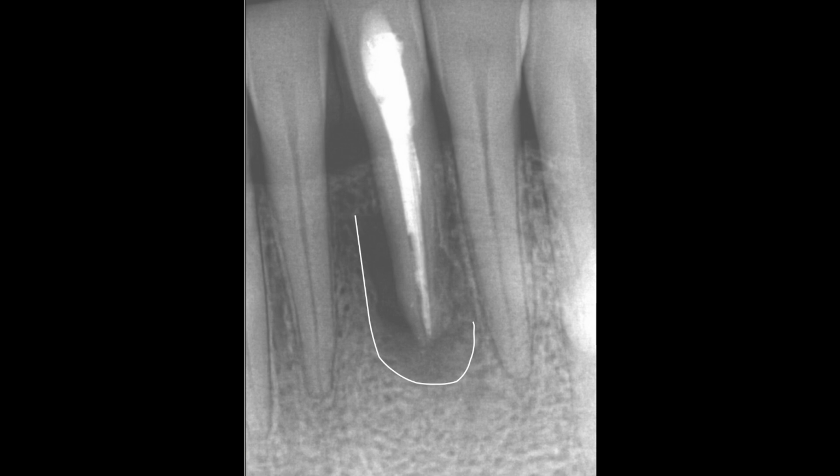What are you going to do? So we elected to extract the tooth. Oh, there's no other option other than extract the tooth. So we extracted the tooth, placed the bone graft, and then I'm like, okay, well, why don't we look and see what it looks like under the microscope?